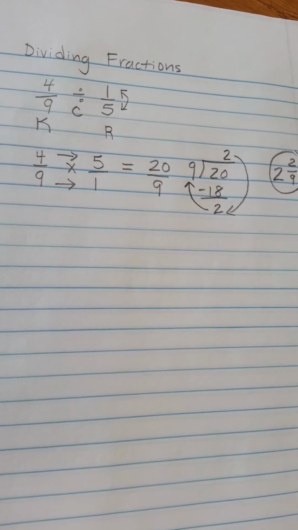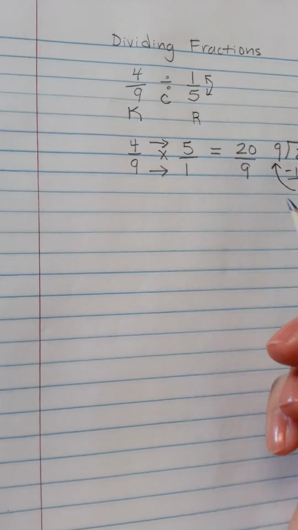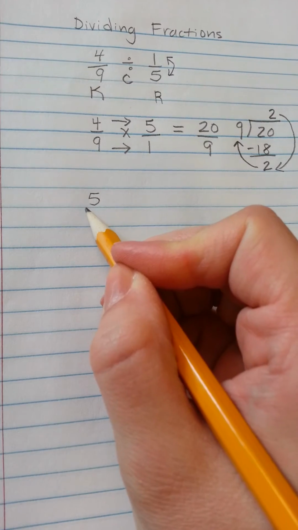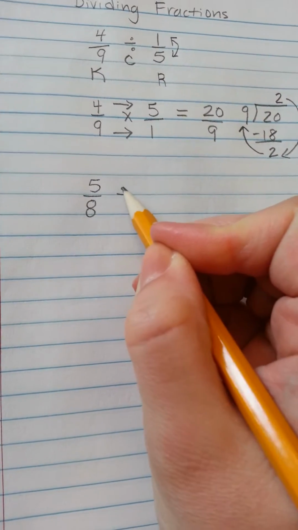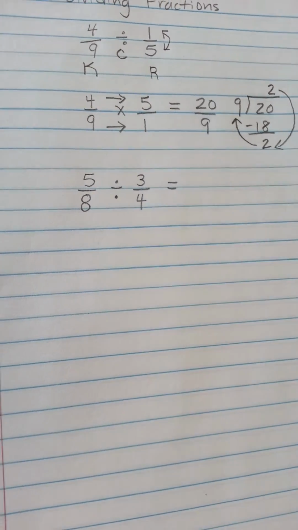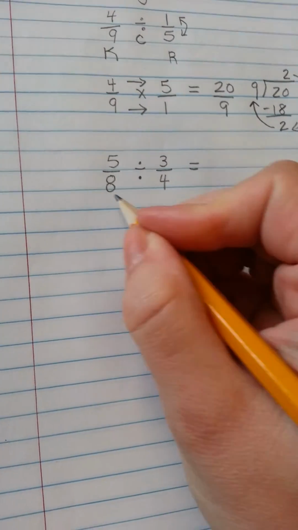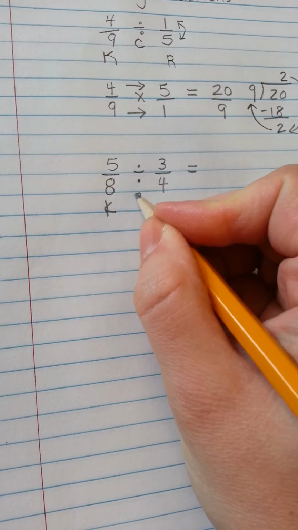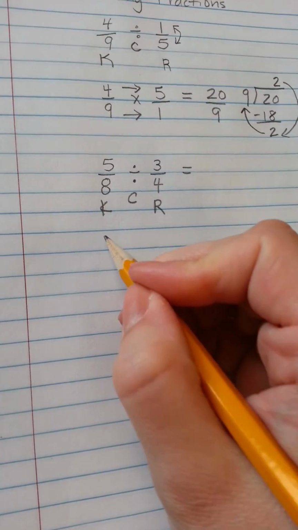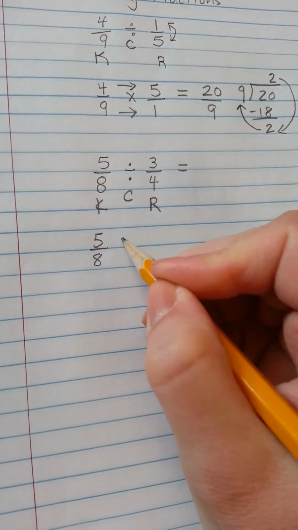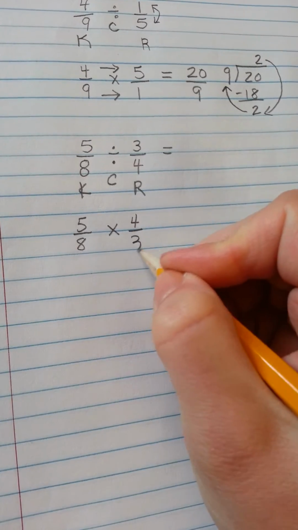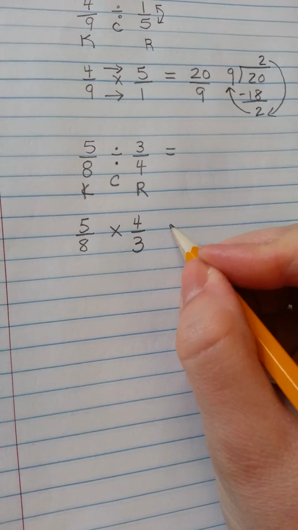Okay, next thing that I want to try is what if we were given a problem like 5/8 divided by 3/4. Once again, I'm going to keep, change, and reciprocal. Keep 5/8, change to multiply, and reciprocal the last fraction.